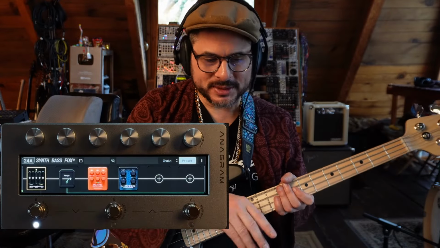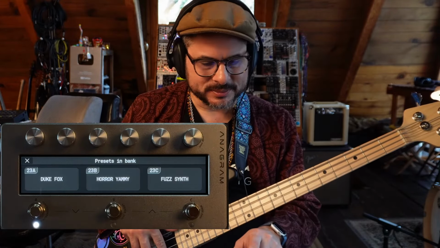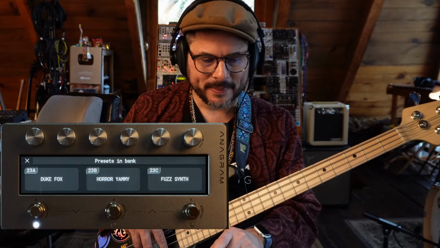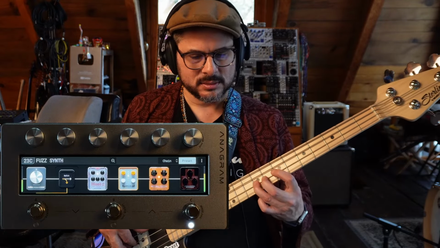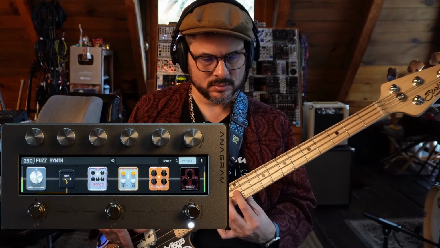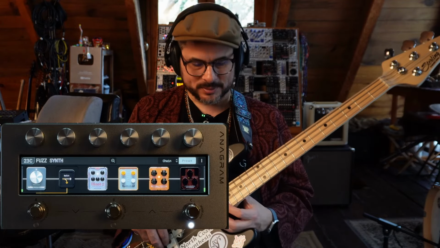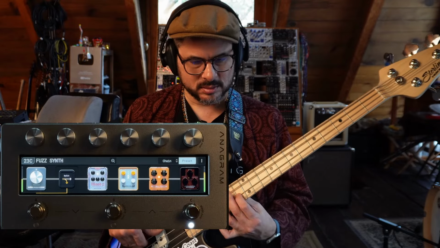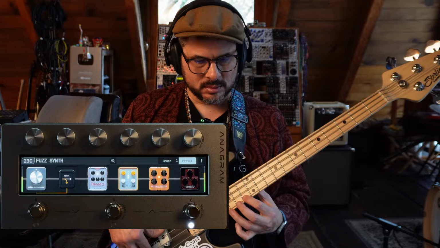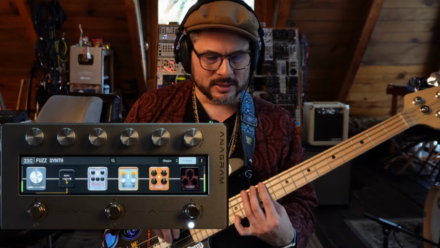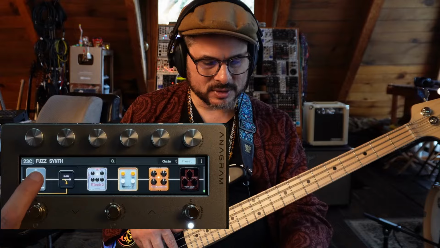I have another preset that I made before I made this one that's pretty cool too. It's the fuzz synth here. This one's more like a lead, right? More like a solo sound. This one doesn't use the octave, so there's a noise suppressor.